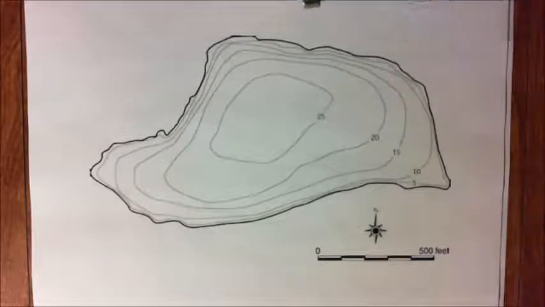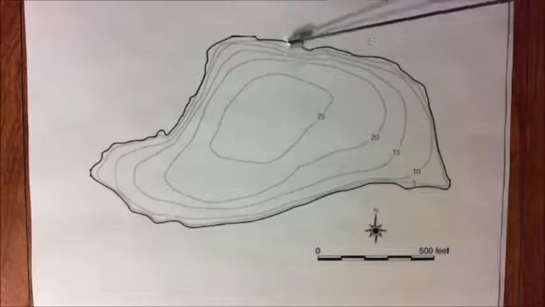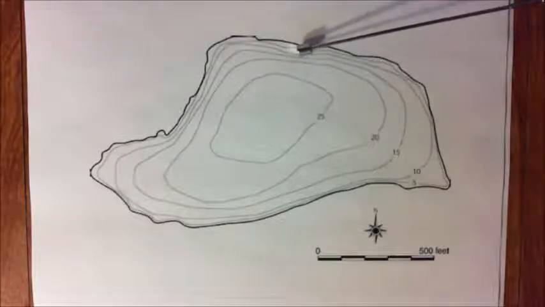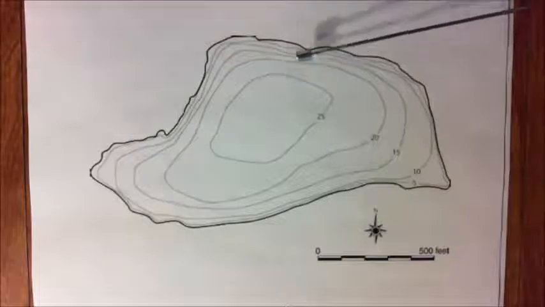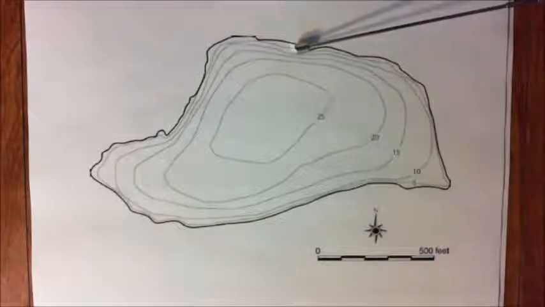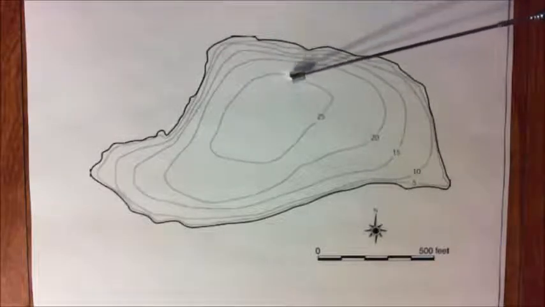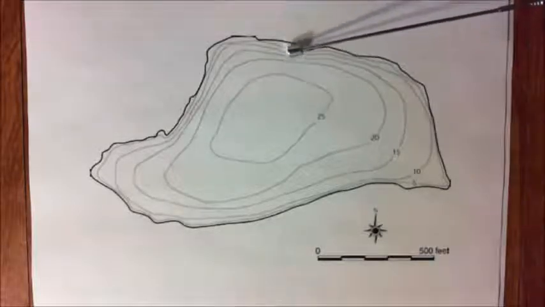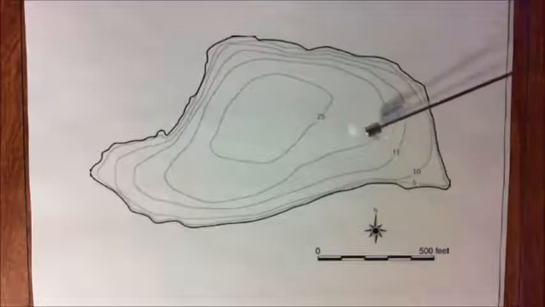As compared to right this way, you only have to walk about 100 feet to go from 5 feet to 25 feet. So this way here is much steeper than this way.